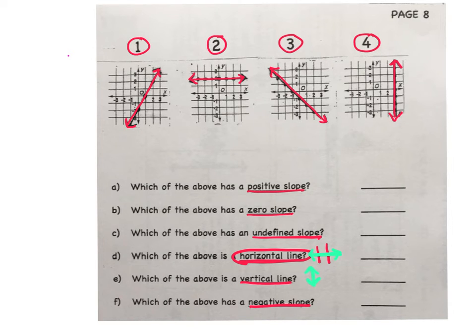Let's check your work. Remember, when looking at the slope of the line, our eyes will always move left to right. Let's begin. We know a positive slope goes uphill, left to right. The answer here, 1. Give yourself a C if that's correct.